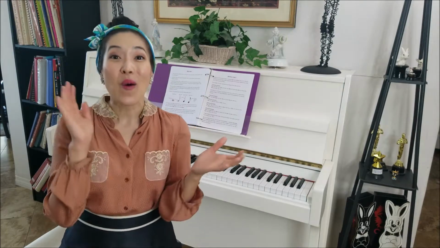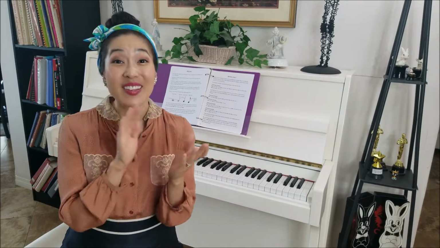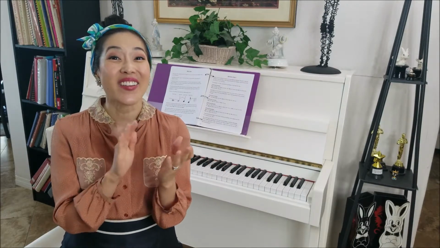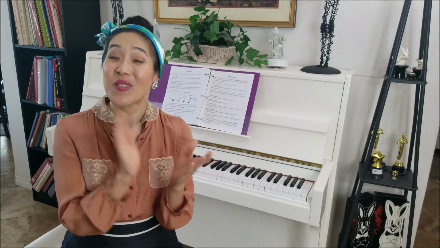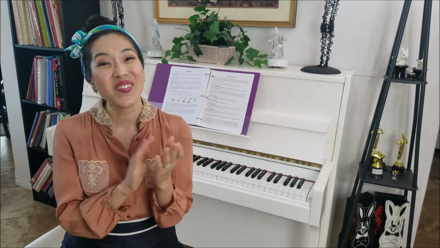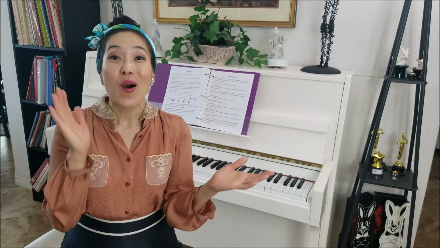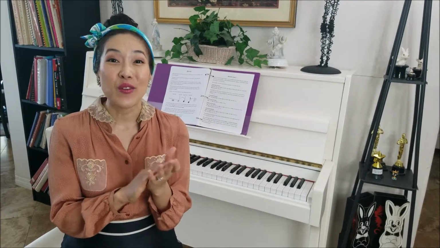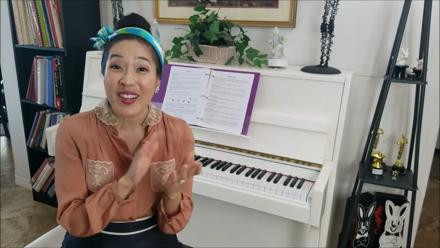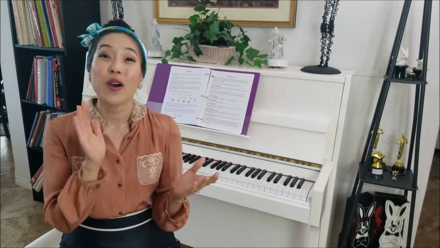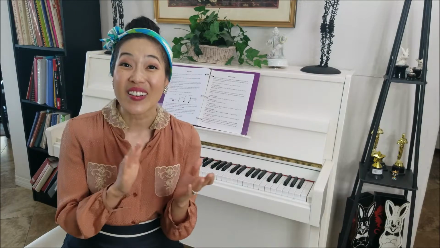Ooh, how about groups of 6? Let's try. 1, 2, 3, 4, 5, 6. 1, 2, 3, 4, 5, 6. You can even do groups of 5. Let's try a group of 5. Ready? 1, 2, 3, 4, 5. 1, 2, 3, 4, 5.